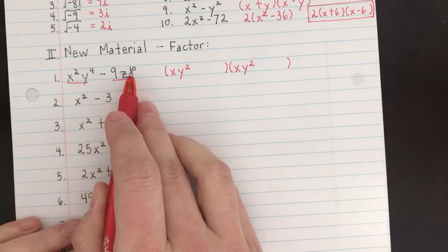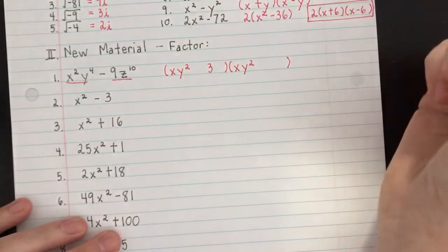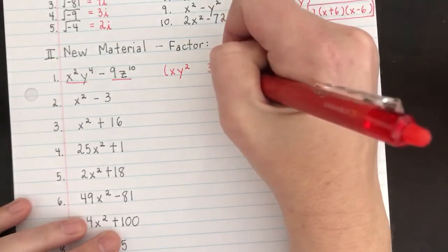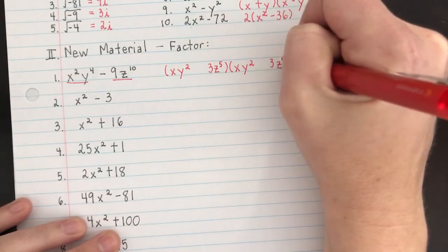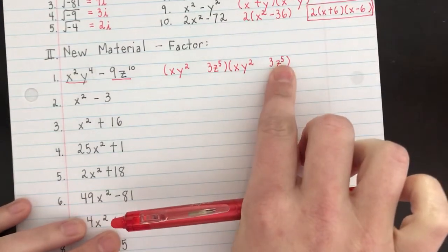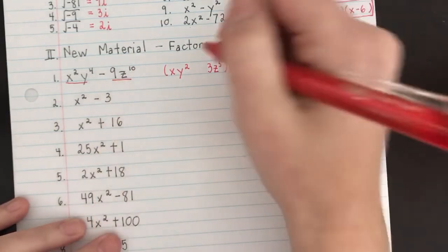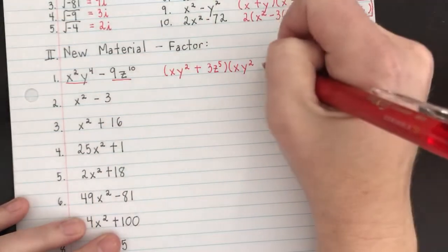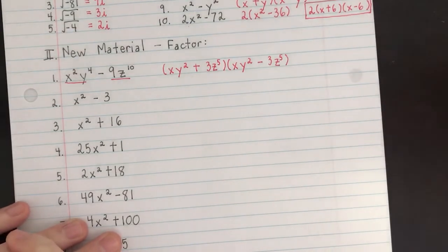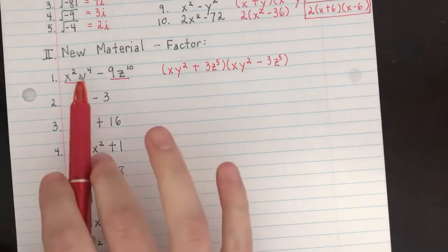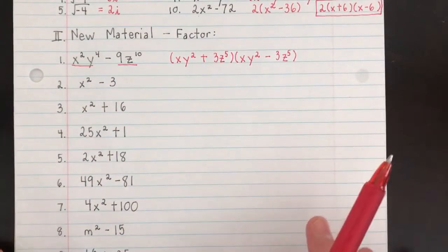Likewise, 9z to the 10th is a perfect square. Your square root of 9z to the 10th would be 3z to the 5th, because 3z to the 5th times 3z to the 5th would multiply back to 9z to the 10th. And again, remember 1 plus, 1 minus. Okay, so then we're done on that problem. So again, difference of squares helps us avoid having to group, factor by grouping.